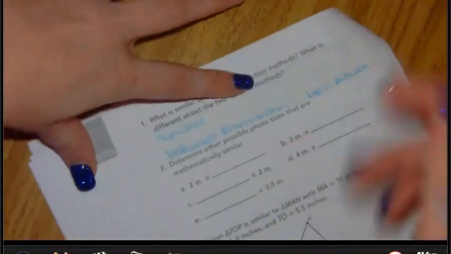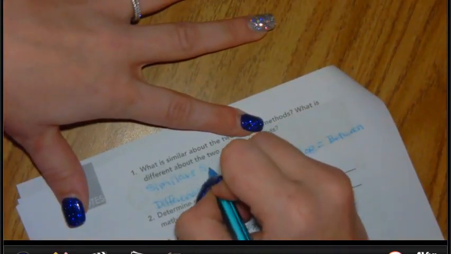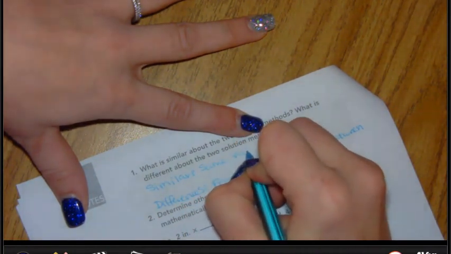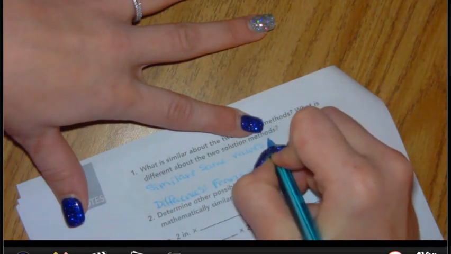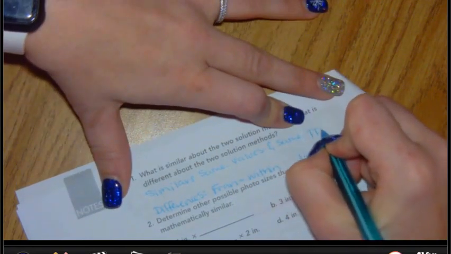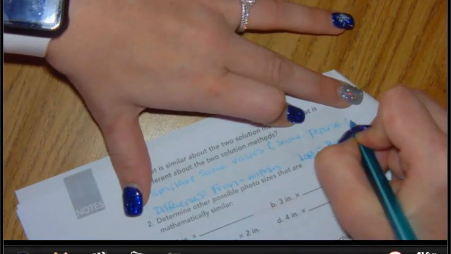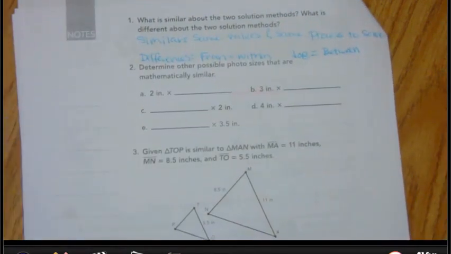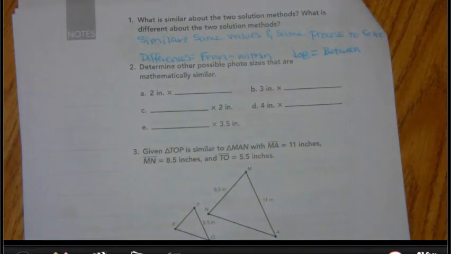All right. So what we found similar was the same values and the same process to solve. Okay, we used the same process to solve and we came up with the same values.